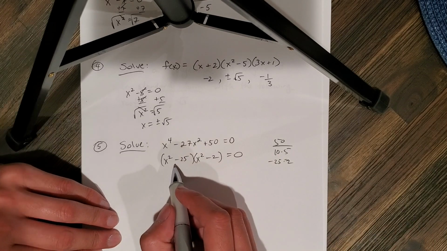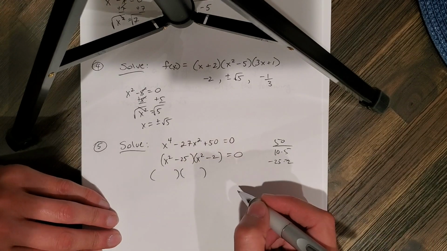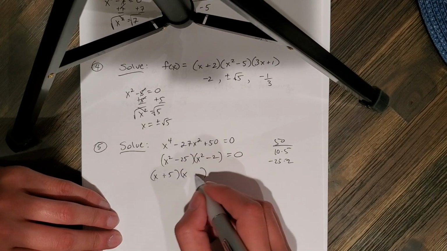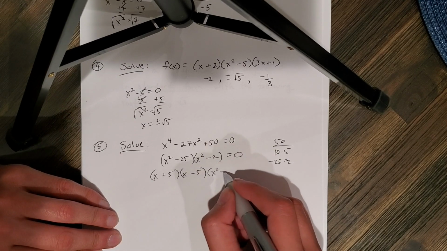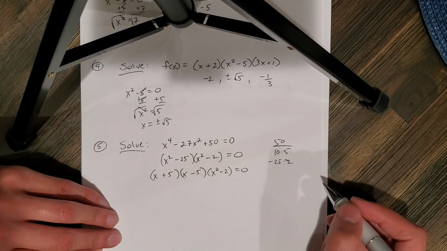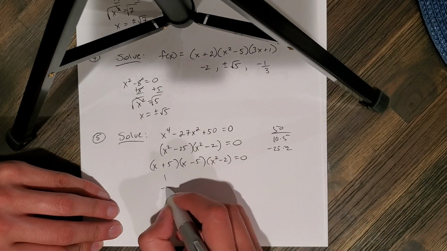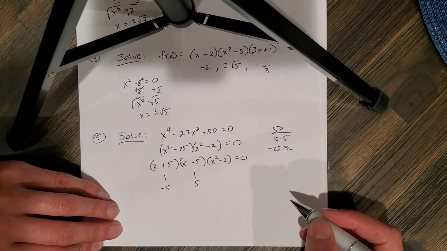Oh, what do you know? We have a difference of squares there. So that's going to factor out into two more factors. So we get x times x, right? And then positive 5 and negative 5. And this one stays as is. Okay? So my two linear roots are going to be negative 5 and positive 5, right?